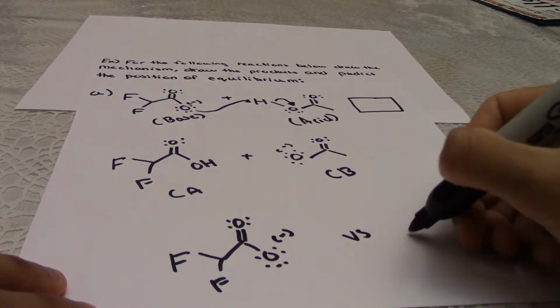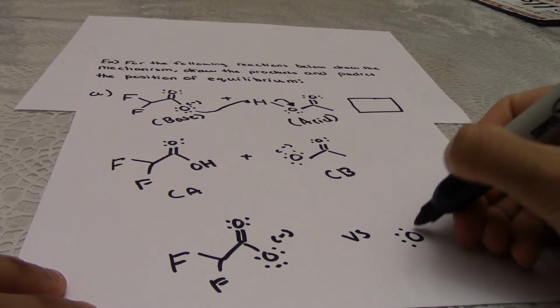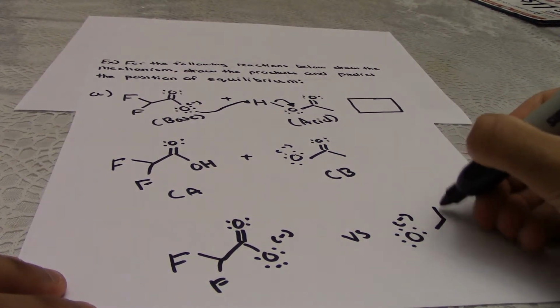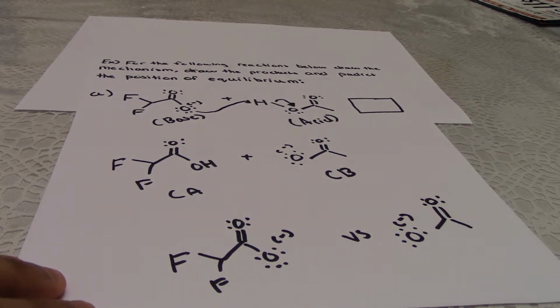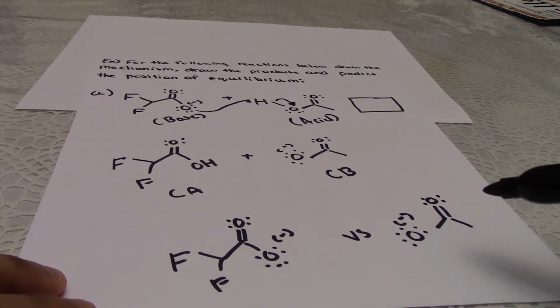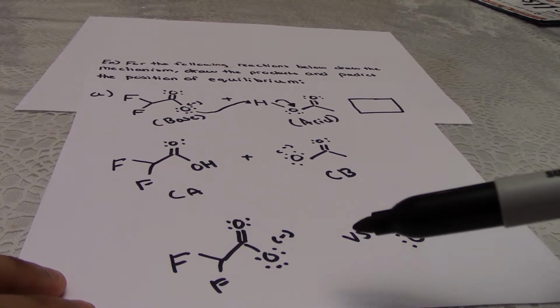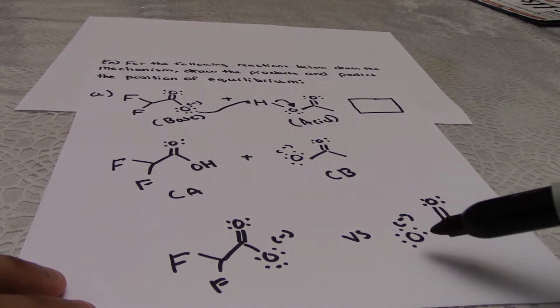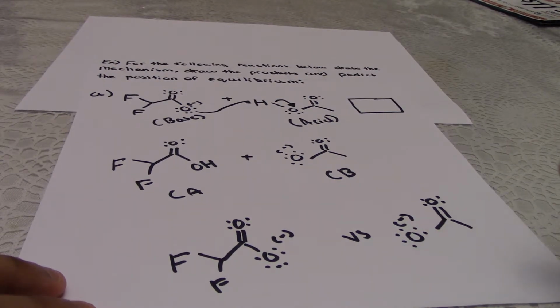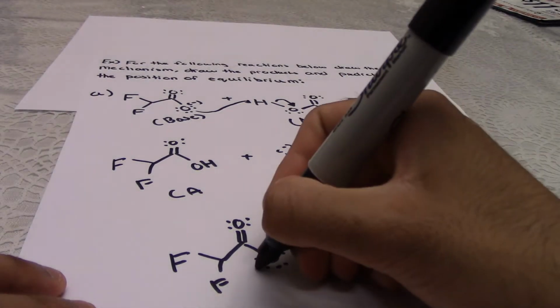Versus my conjugate base over there. And now I work through my 4 factors. Well, the first factor doesn't help us at all because the negative charge is on the oxygen, and it's also on the oxygen here. The second factor, resonance, doesn't help us either because this is resonance stabilized.